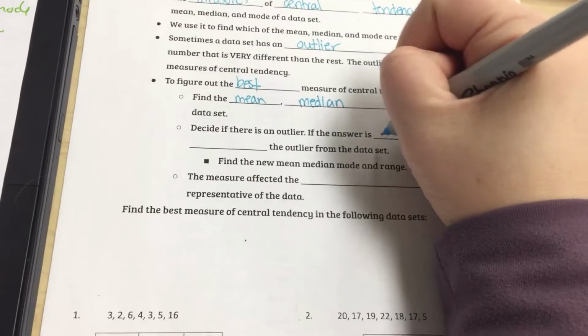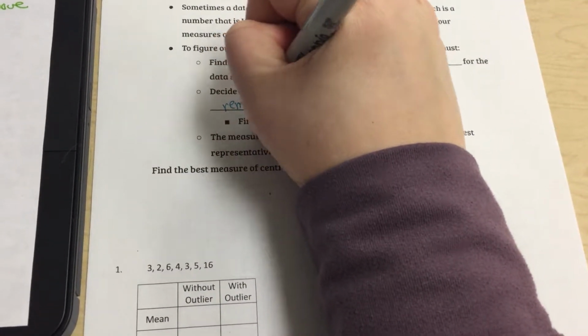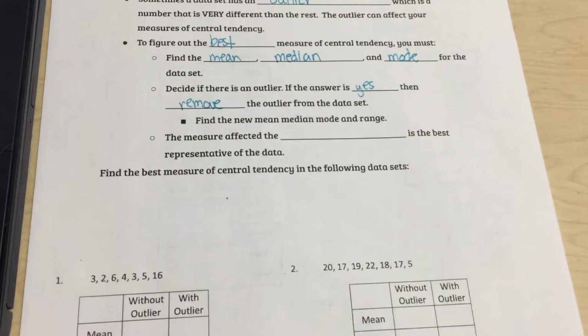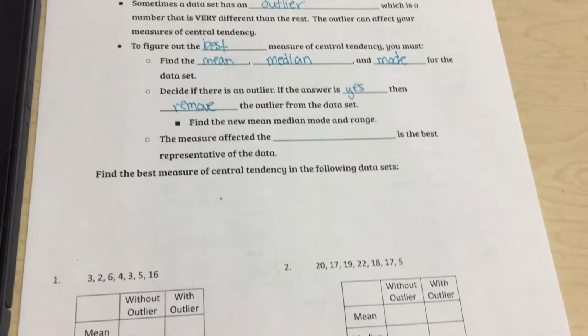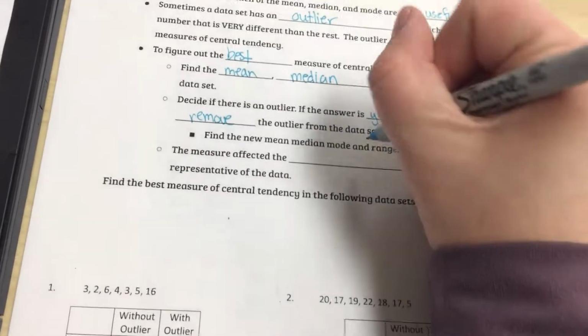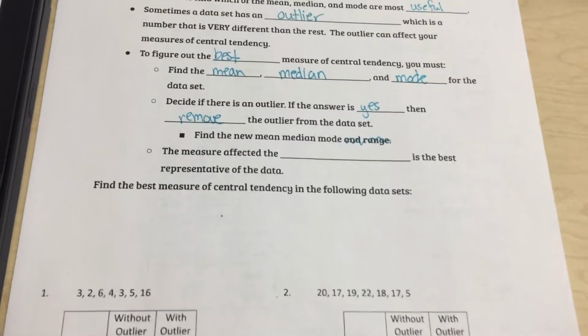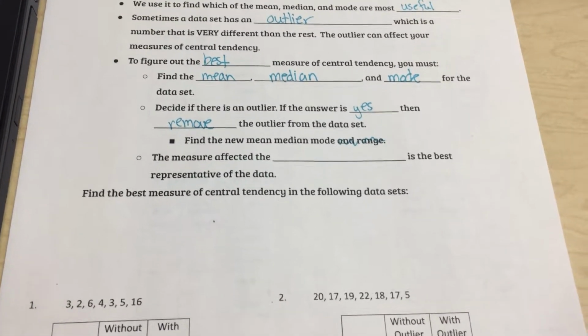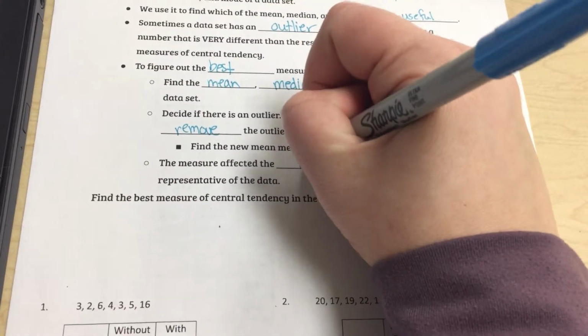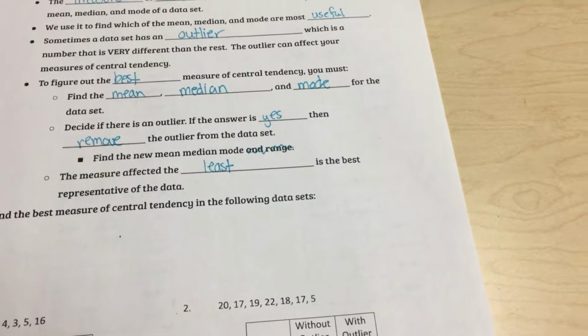If the answer is yes, we have an outlier, then we're going to remove it from our data set. After that, we're going to find our new mean, median, and mode. Not range. Scratch that out. Bad Miss McDonough. All right. The measure affected the least by the outlier is our best representative of the data.